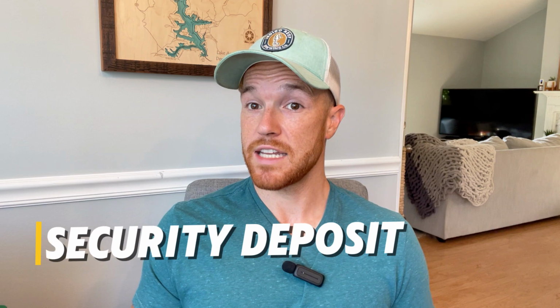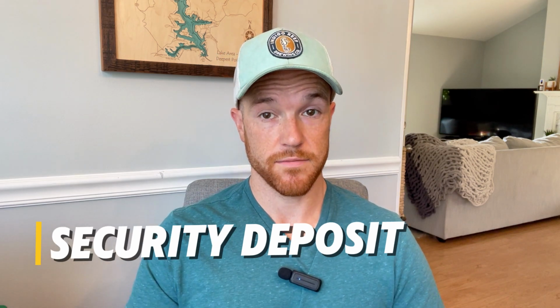So our next step is to collect the security deposit. And this is the last step before we can give the tenant their keys. Now the security deposit, there are some legal requirements surrounding the security deposit, so you want to make sure you're paying attention here. There are a couple different ways to collect this deposit. You could do it in cash, which I do not recommend.